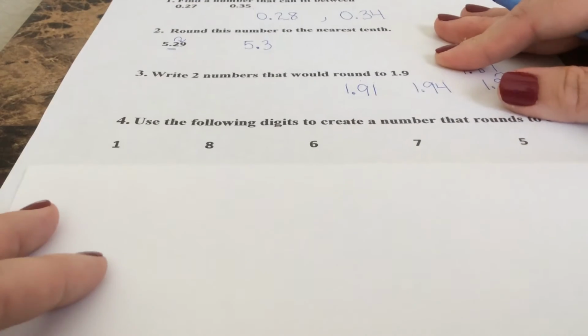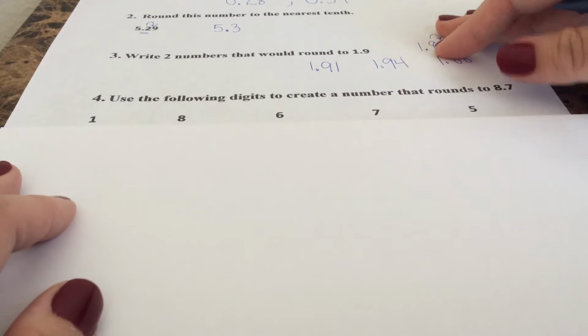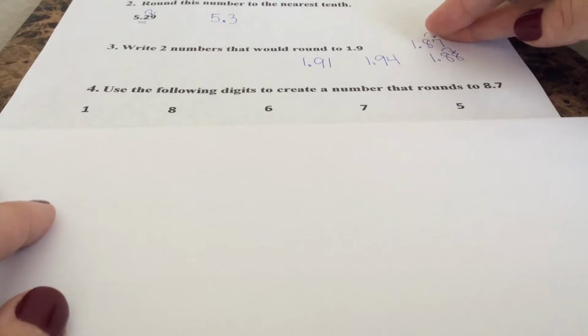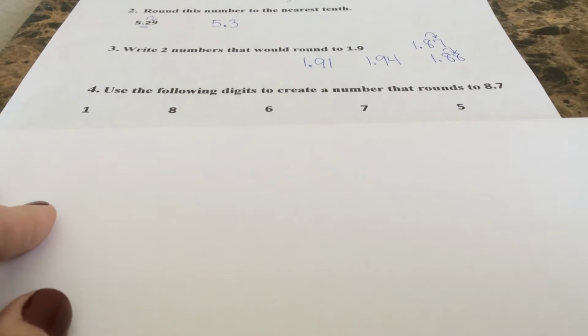For number 4, you're going to use the following digits to create a number that rounds to 8.7. So please pause your video.